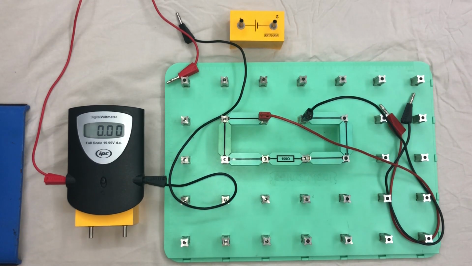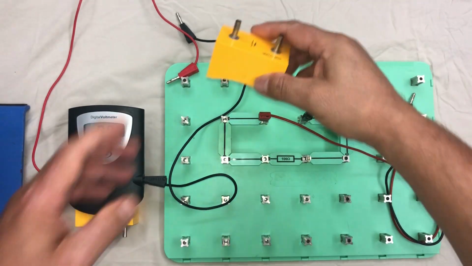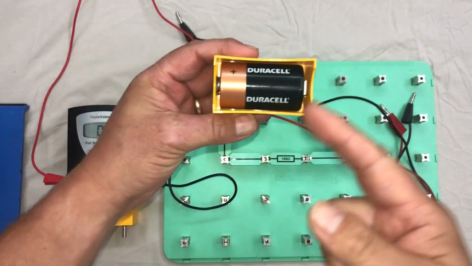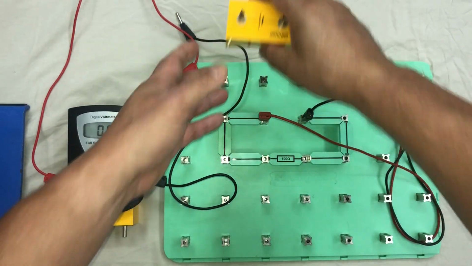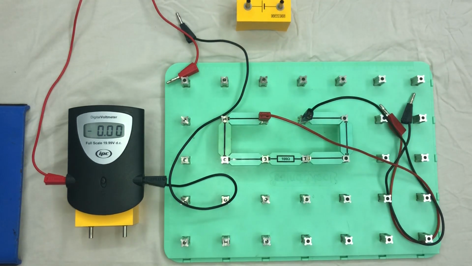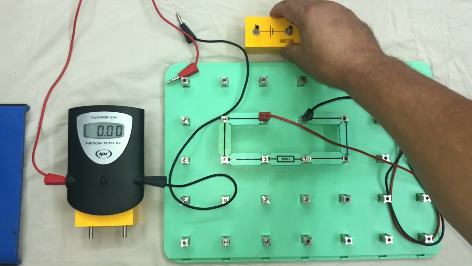Right, let's take some measurements now, so we can do a calculation to find out the internal resistance of this cell. Okay, so first measurement, we need the EMF of the cell.